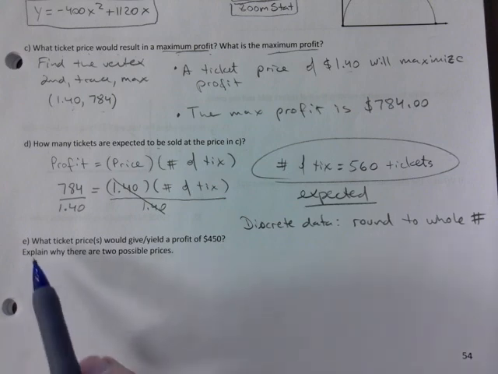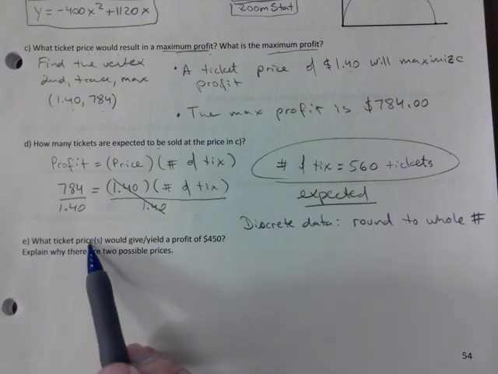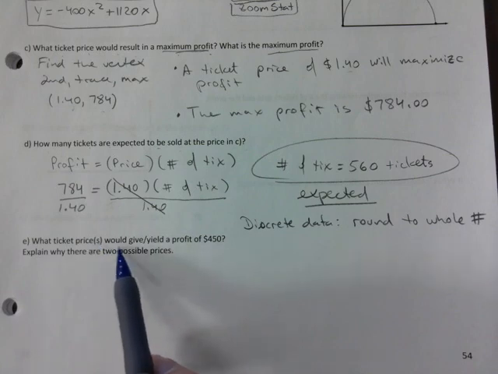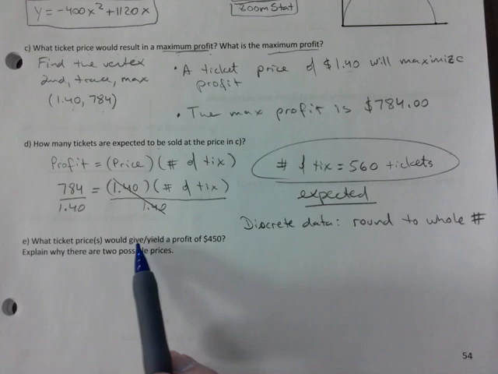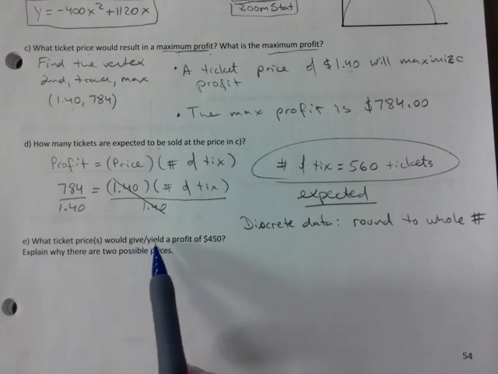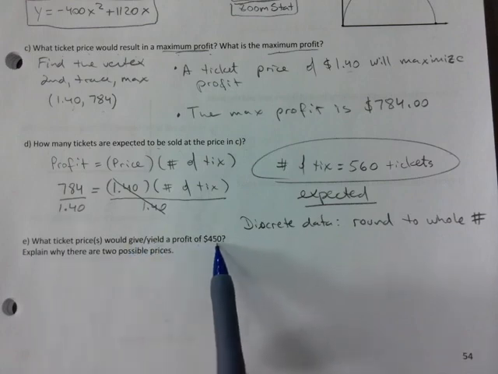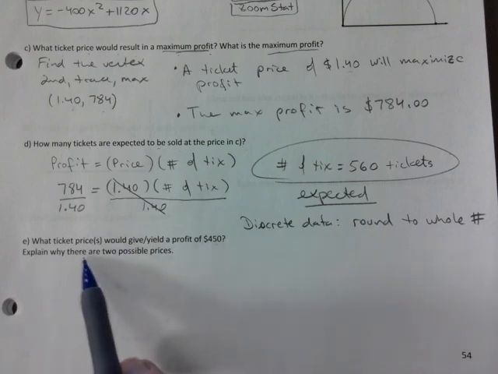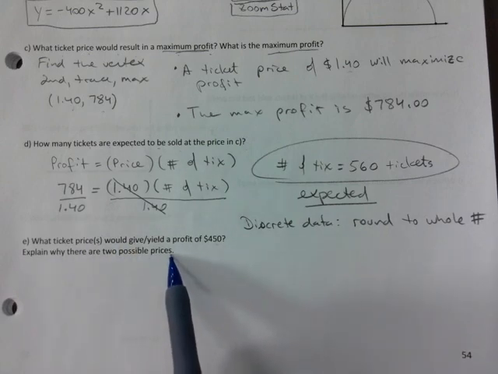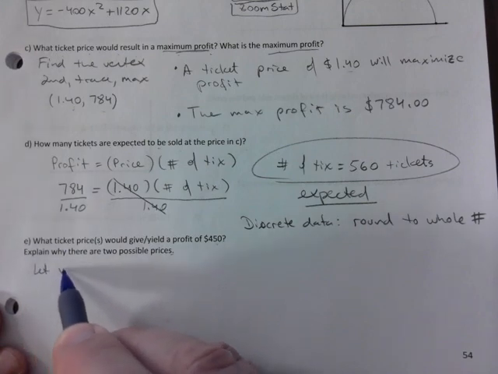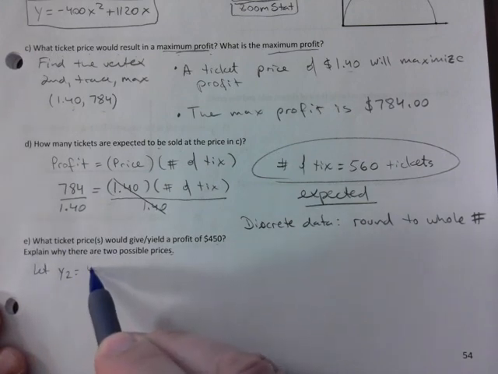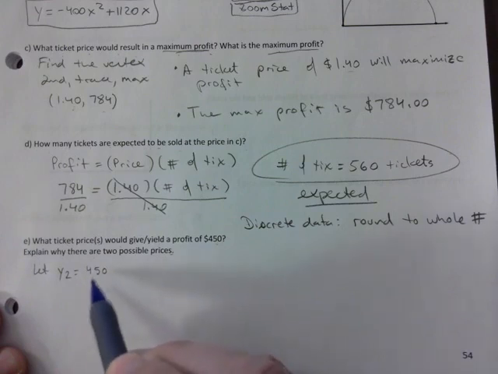One more. What ticket price or what ticket prices would give or yield, they mean the same thing, a profit of $450? Explain why there are two possible prices. Okay, so we're gonna let y2 equal 450, and you're like, why is that?